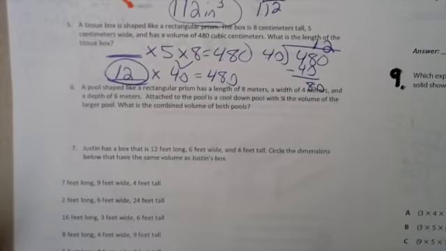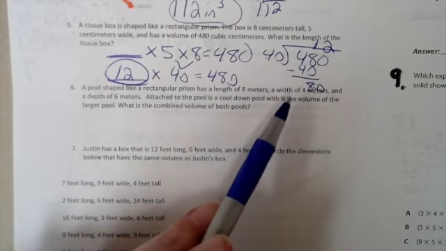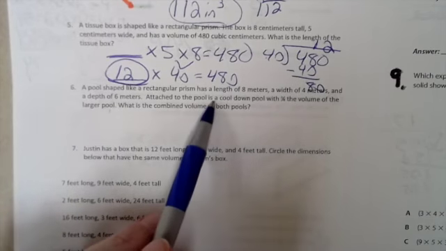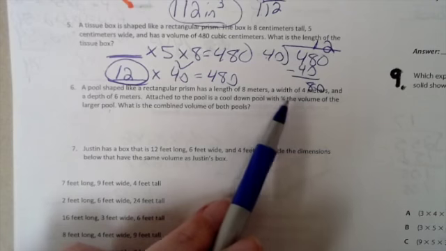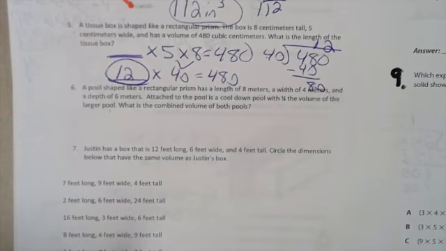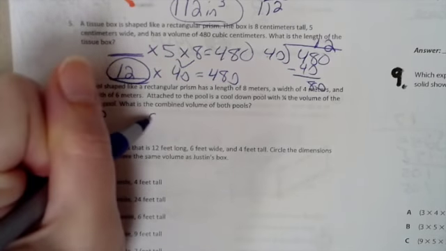A pool shaped like a rectangular prism has a length of 8, a width of 4, and a depth of 6 meters. Attached to the pool is a cool-down pool with 1/4 the volume of the larger pool. What is the combined volume of both pools? So we have a pool and a cool-down pool.